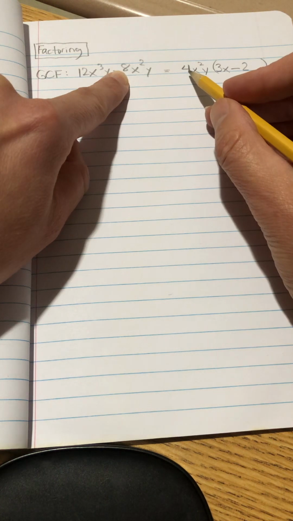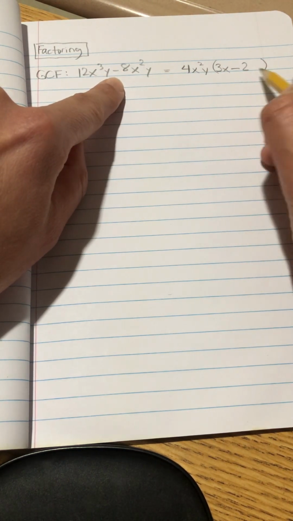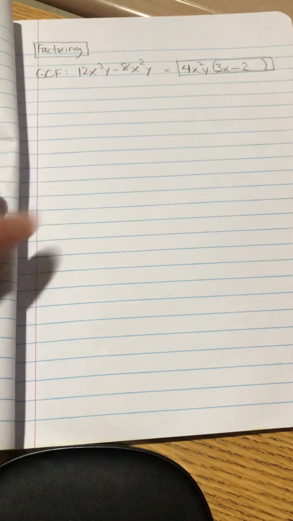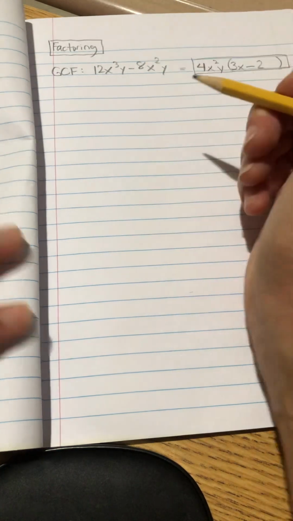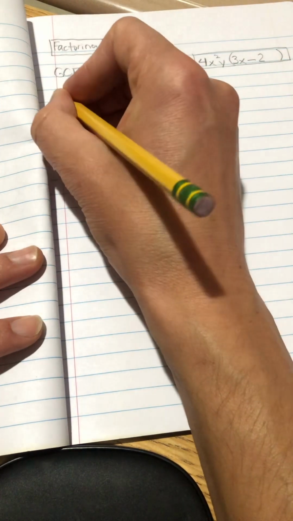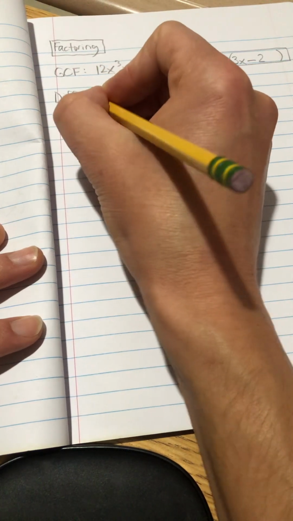If I remultiply this, I have 12x to the 3rd y minus 8x squared y, and this itself cannot factor more. This is the answer I'd like. Greatest common factor factoring, and that's the first thing you should always look for, to see if a polynomial has a greatest common factor. There's also called difference of squares.